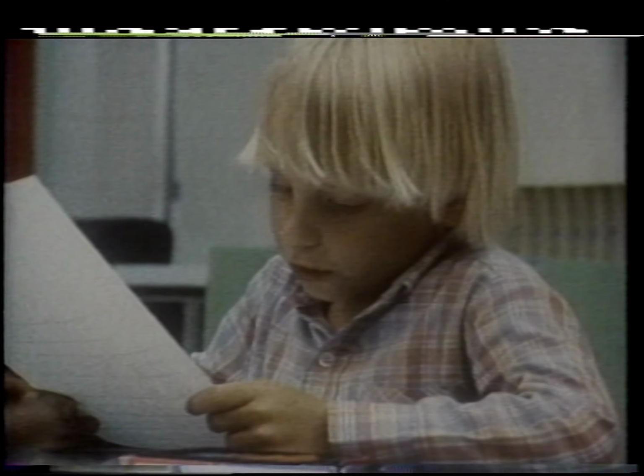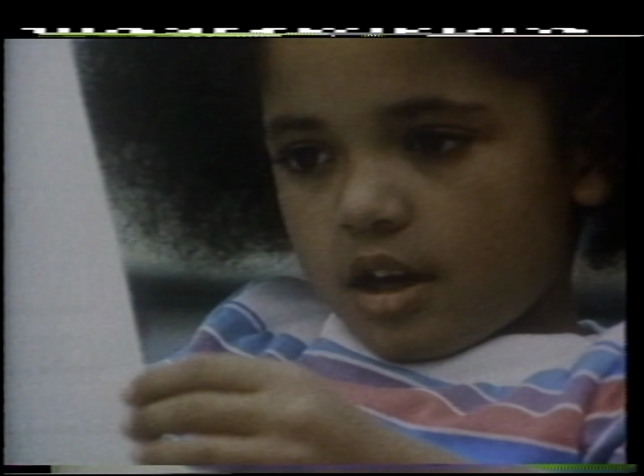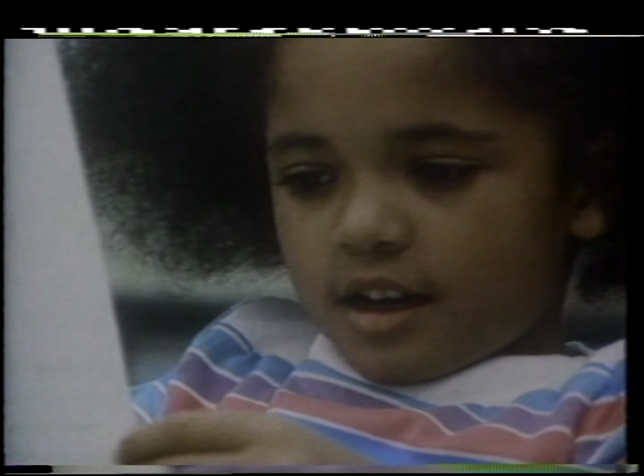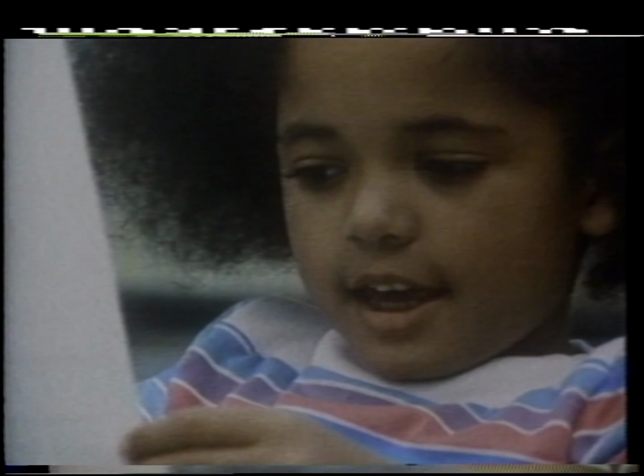Sky. The rain is white. I have a cat. It sleeps in my bed.